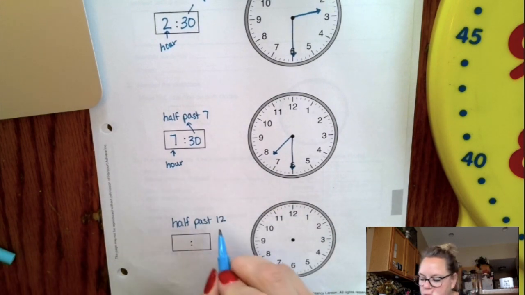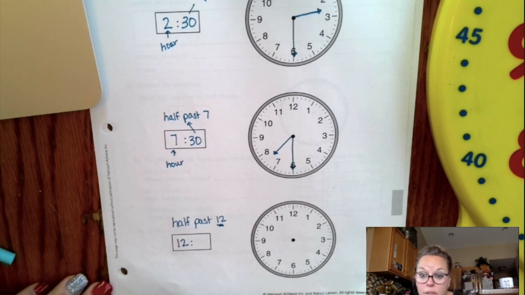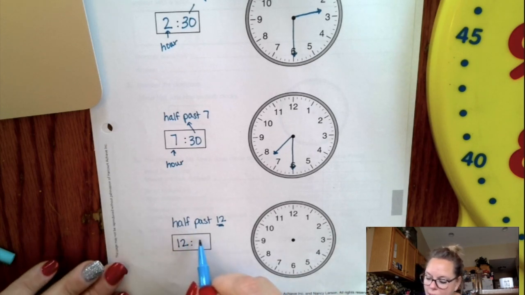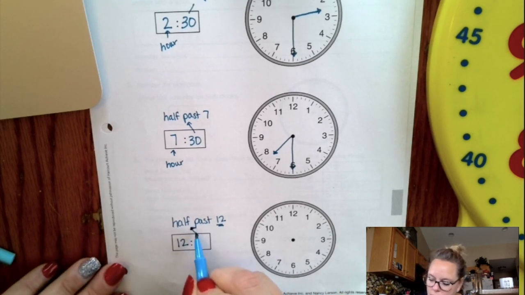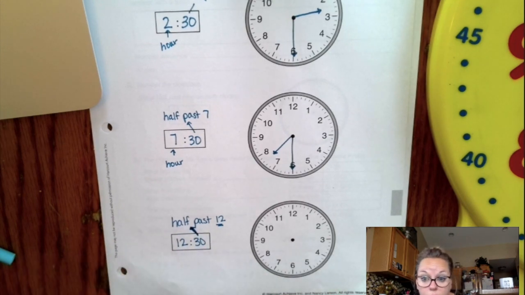Half past 12. I'm going to write it down first so you can see it. Okay, half past 12. That's my hour. So I'm going to write 12 to the left of the colon. And half past, remember that means 30. So it's going to say 12:30. 12:30 is half past 12.